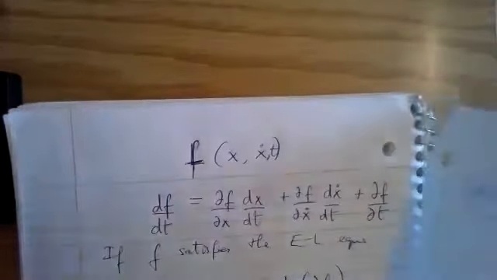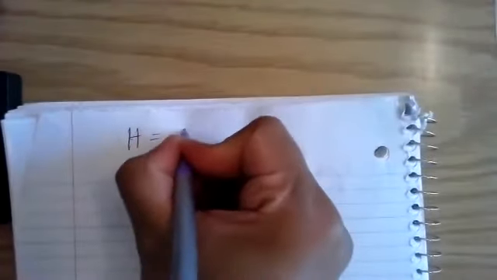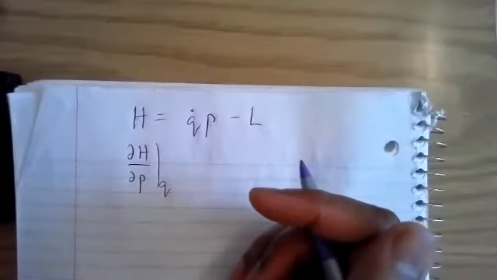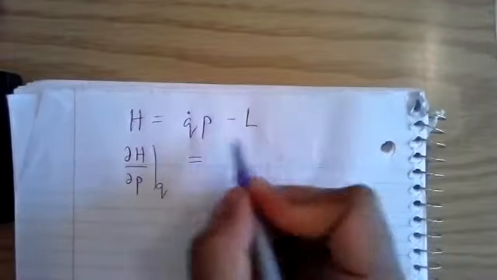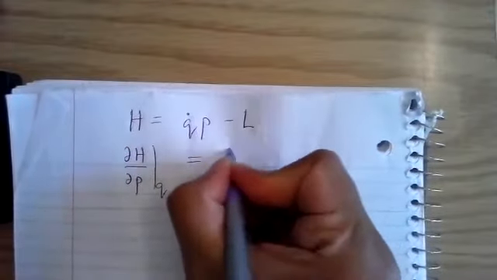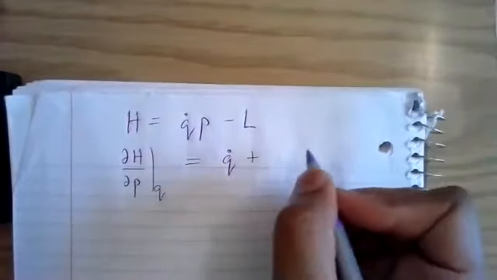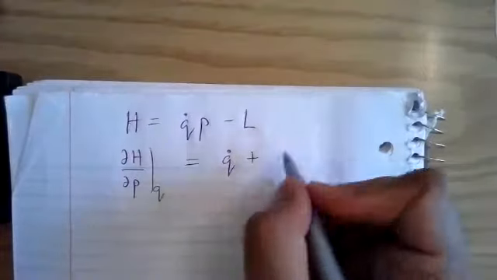All right. So that gave us partial H partial q. So let me just recap some of that here. What about partial H partial p holding q constant? All right. So for that, we obviously get one contribution here. We'll get a q dot term, but we know that q dot is itself going to depend on p.